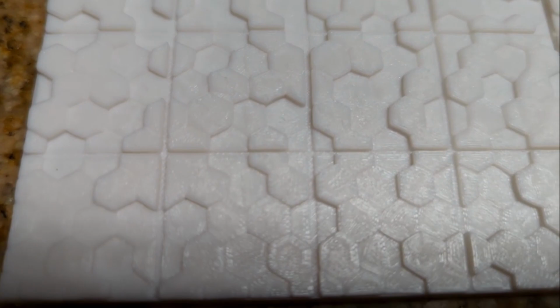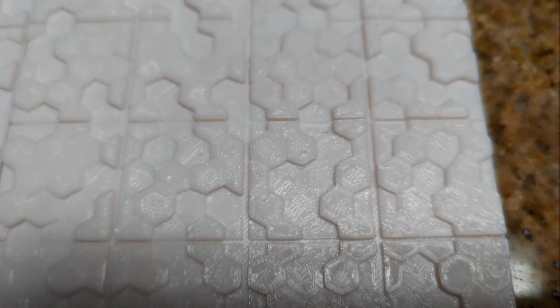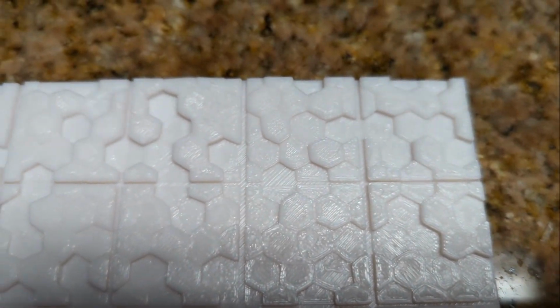So I'm just splicing in a video example of a tile on the right printed with 0.2 millimeter layer height and a tile on the left printed at 0.1 millimeter layer height, utilizing the variable layer height that I showed in the video. So the tile on the left has a superior top surface and finish quality. I hope this helps in your printing experience. Thank you.